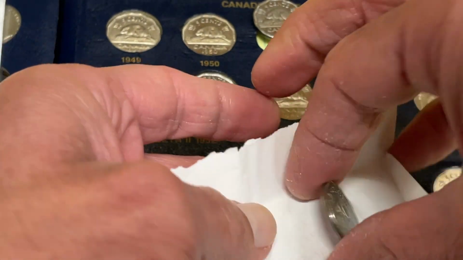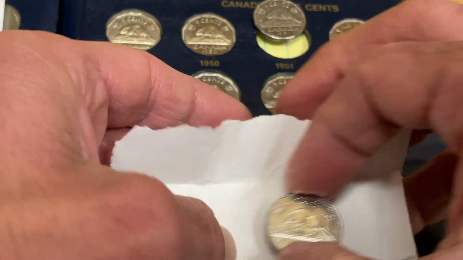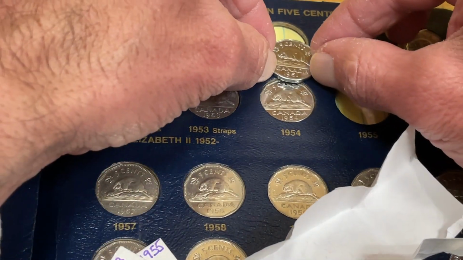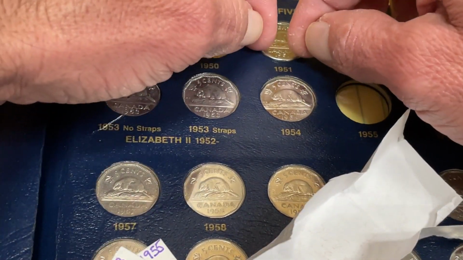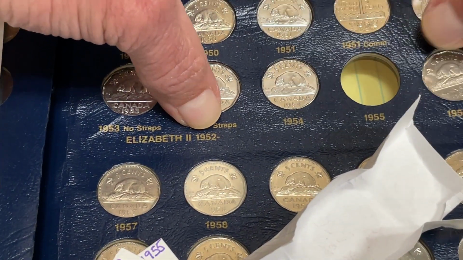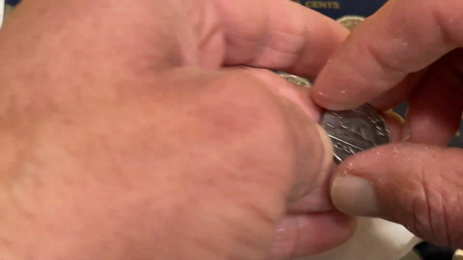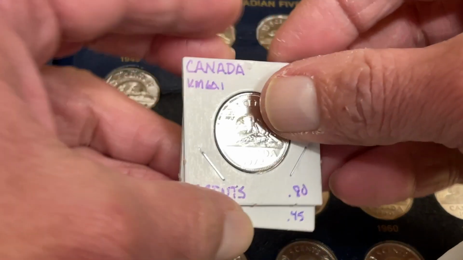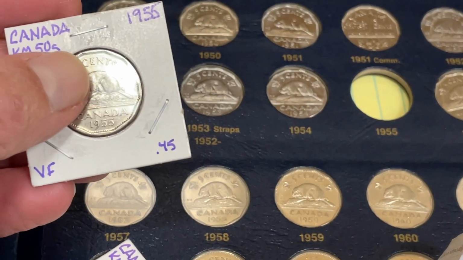So we will do that one, and then this was also loose, and I put it in a piece of paper here because when I did see it, I mean, look at that, it is a beautiful uncirculated coin. So we'll put that one in the slot. So we'll pull that one out. Got that one in. Look at that, it looks beautiful. That whole top row looks awesome.